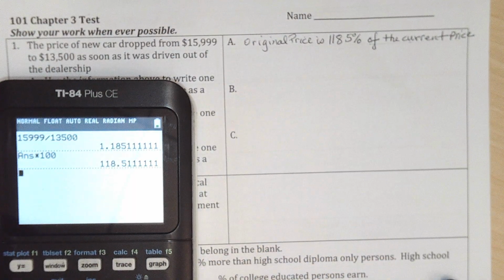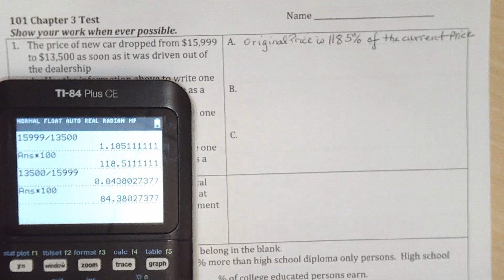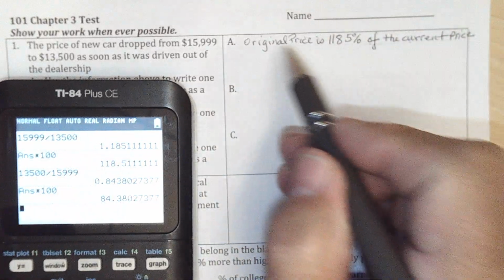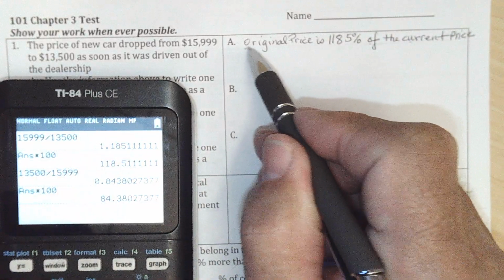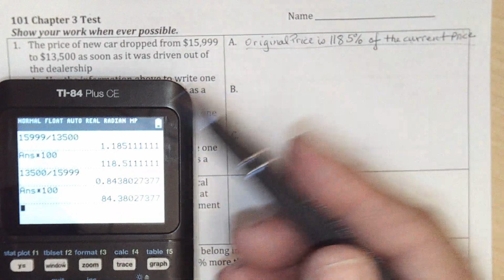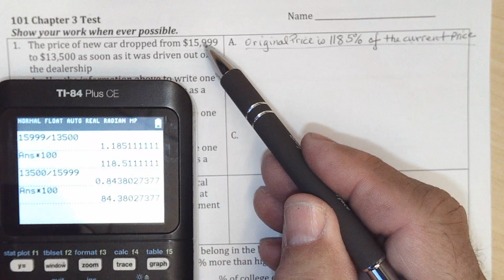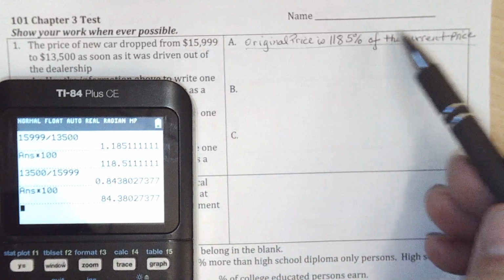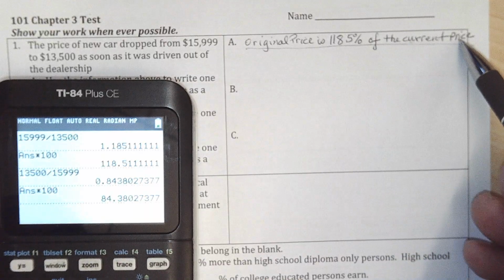Now, if I had done the division the other way, so the other way to write the fraction is 13,500 divided by 15999 times 100, and I get 84%. Now, the important part on this, in writing this correctly, is getting the phrases right here. So now I'm dividing by the original price. So "of the original price" goes here.